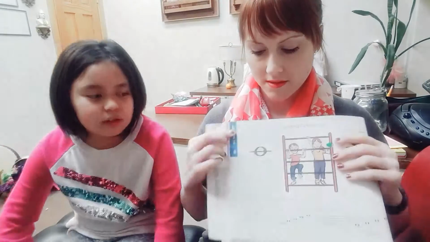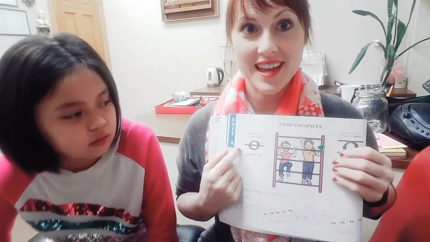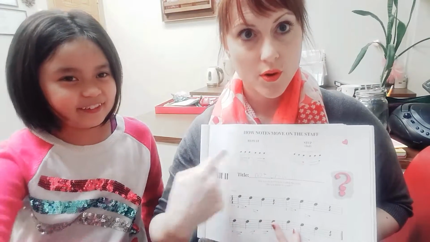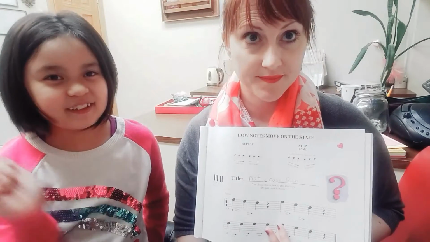So you can have 2 types of notes written on a staff. What types? You can have notes written on the line, which is called a line note, and or notes in between the lines, which is called a space note. And music can move in 3 directions on the staff. It can move up and down, and it can repeat. Yes, perfect. So music can move up, down, or it can repeat on the same line or space.